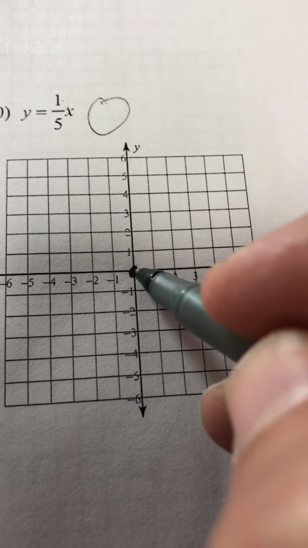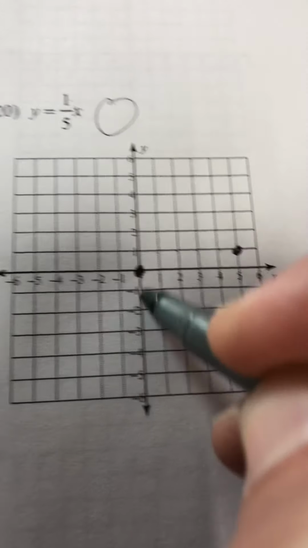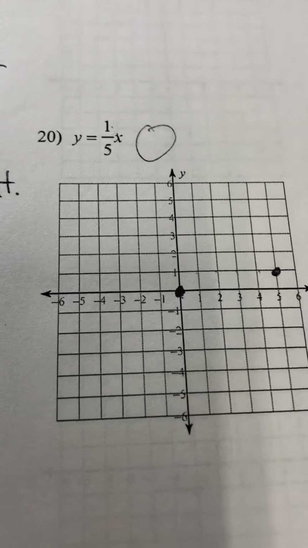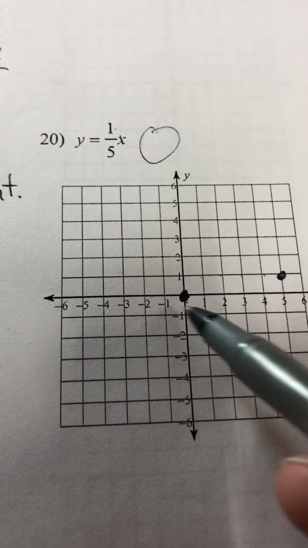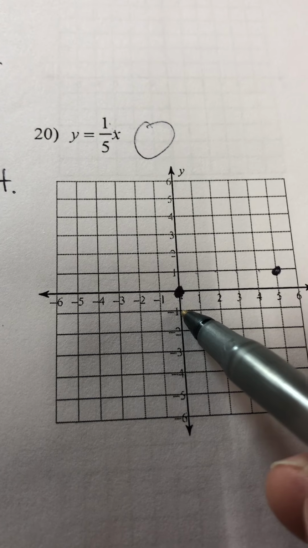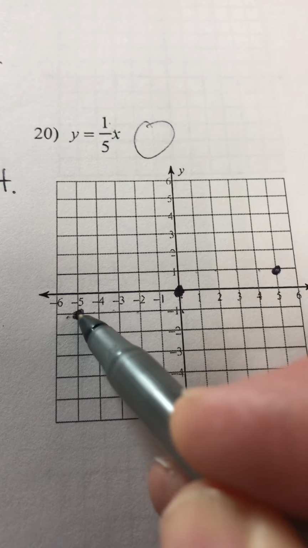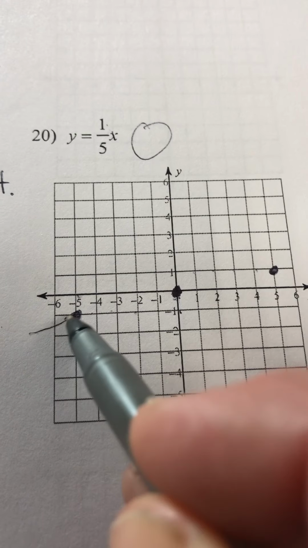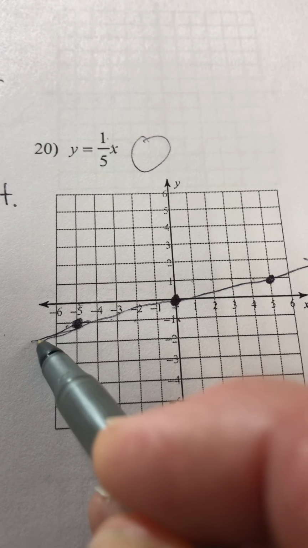So I'm going to go up 1/5. 1, 2, 3, 4, 5. Okay. If I wanted, I could just make my line like that, and you're done. But, me being a teacher, I want to be a little more thorough. What would the previous number be, or the point be? So I'm going to go down 1 and back 5. 1, 2, 3, 4, 5. So that from this point, if I go up 1 and over 5, I'm at my original point. So I'm going to connect these, and they don't have to be perfectly straight.